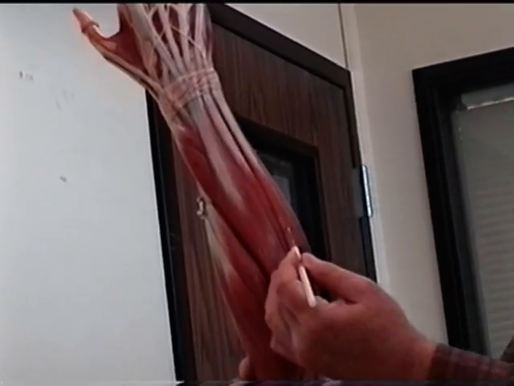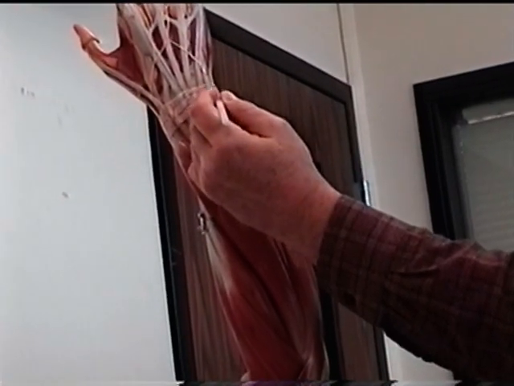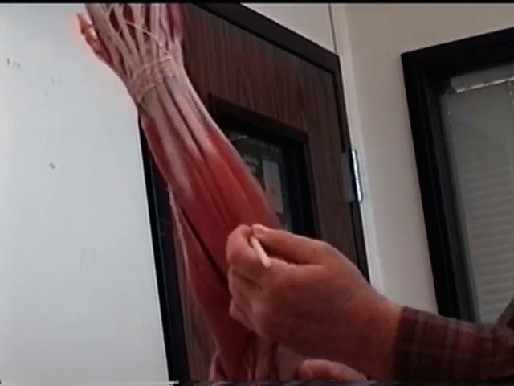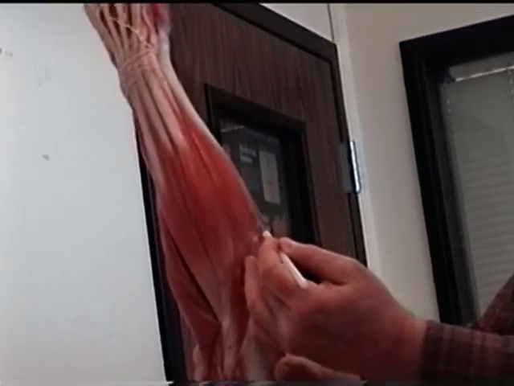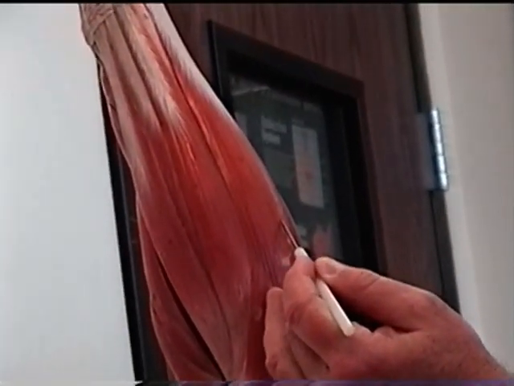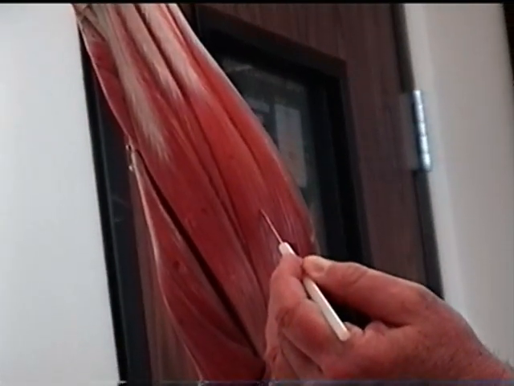So this muscle here, whose tendon attaches to the wrist by the little finger, is going to be the extensor carpi ulnaris. Note that if we look at the side of the arm, we have the flexor carpi ulnaris on the anterior aspect of the arm, and immediately posterior to it we have the extensor carpi ulnaris.